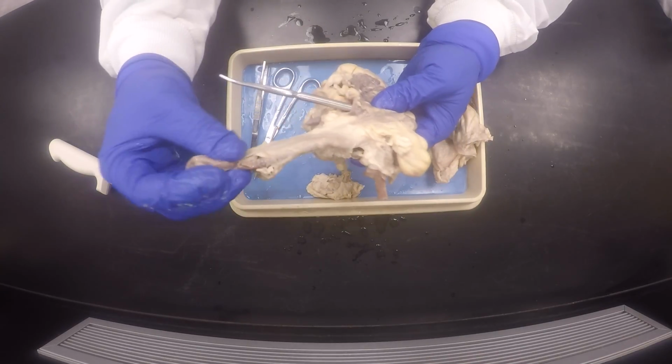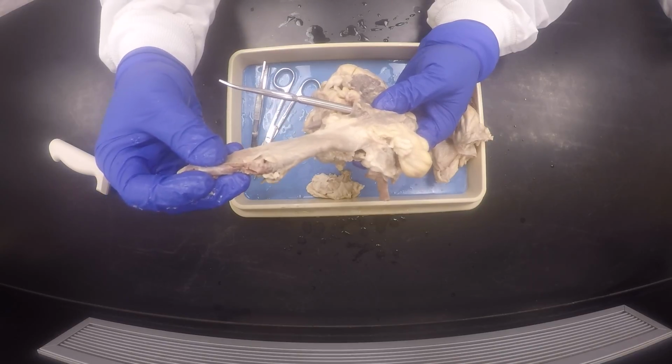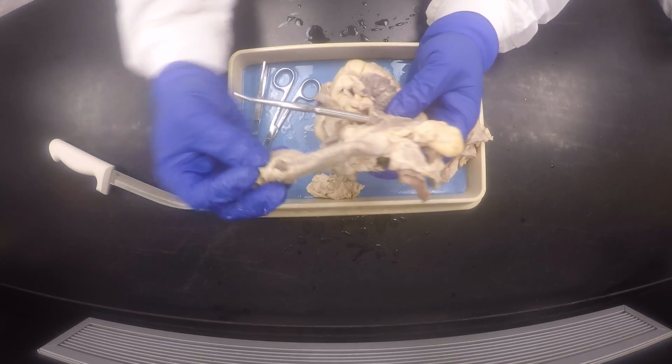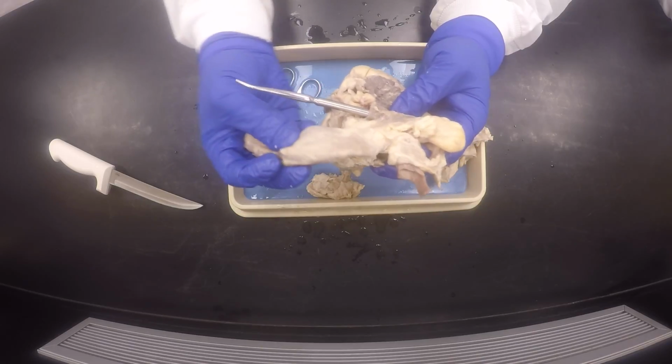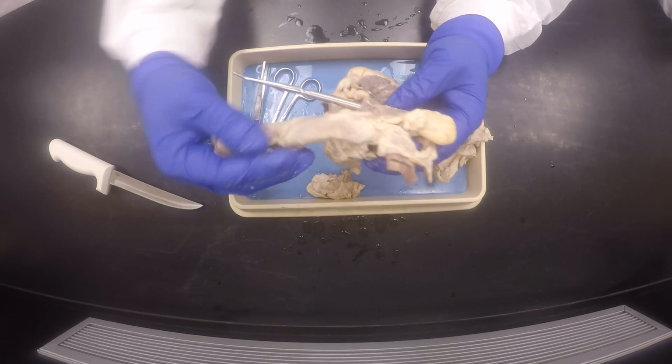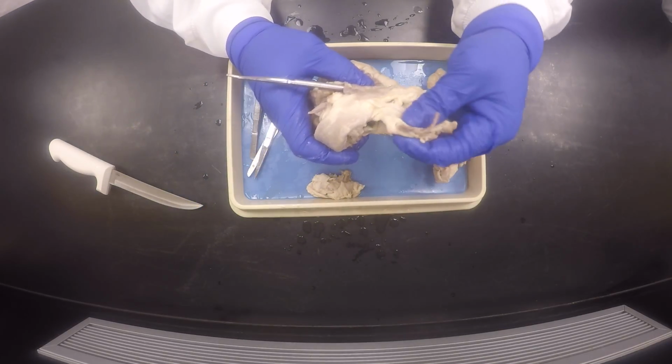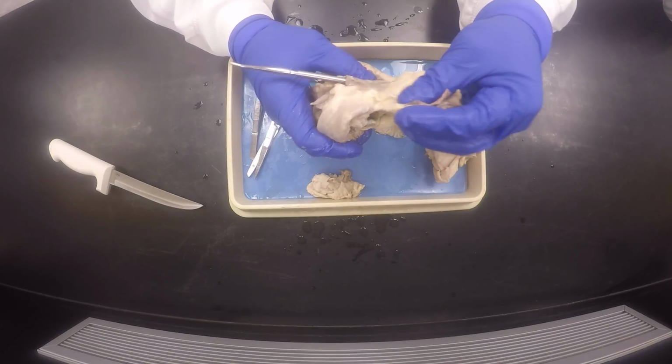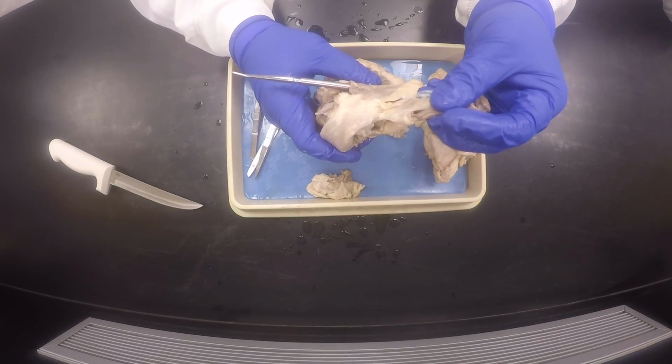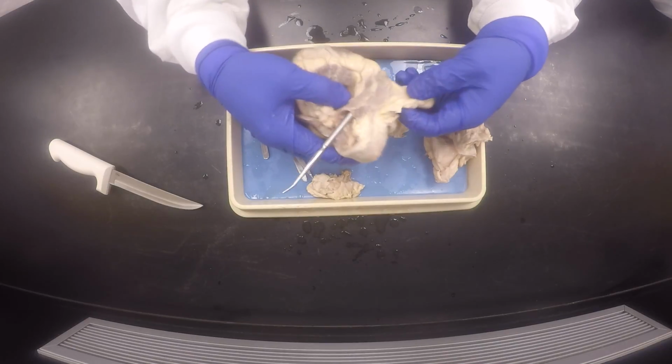And then the major artery out will be this aorta, and it has this sort of bend, which is called the aortic arch. You see how it sort of bends like that? And then this is a branch off of the aorta, which is the brachiocephalic trunk. Sometimes you won't have it, sometimes you will.